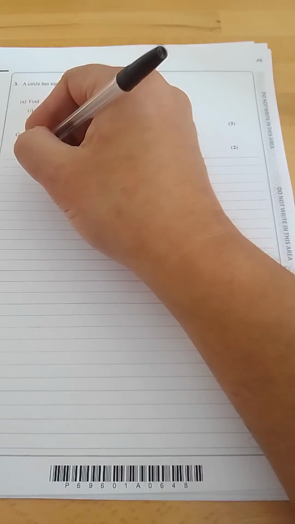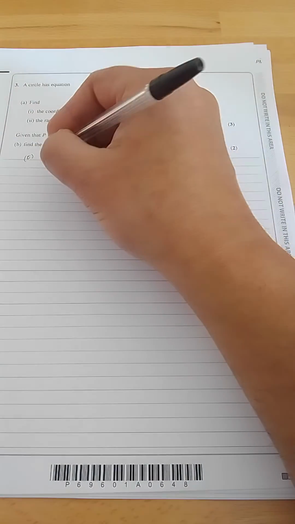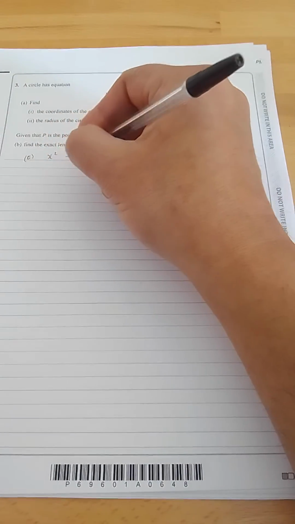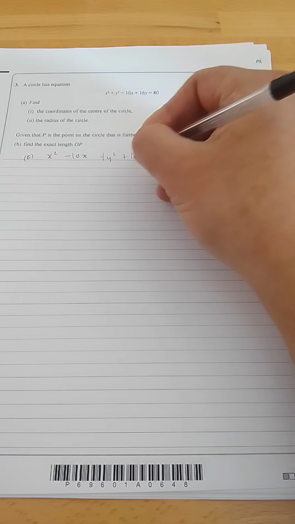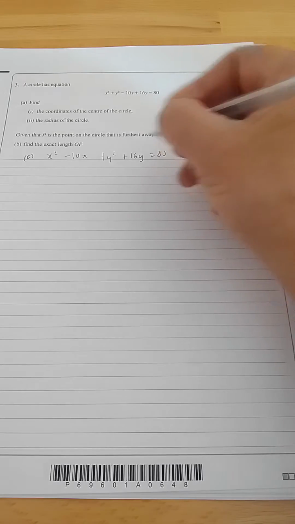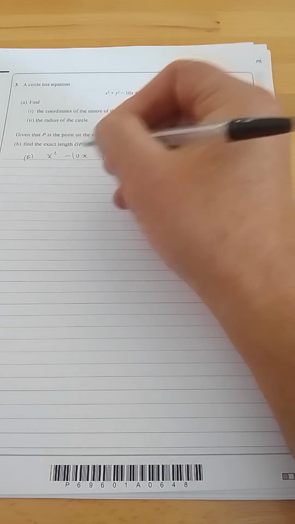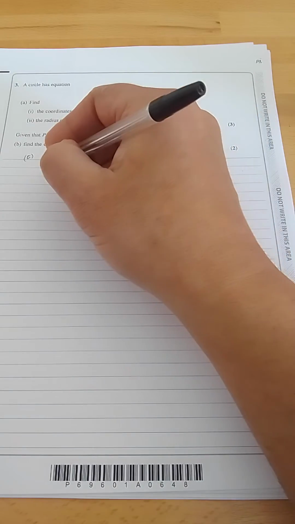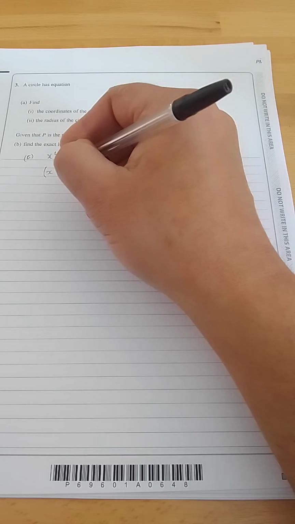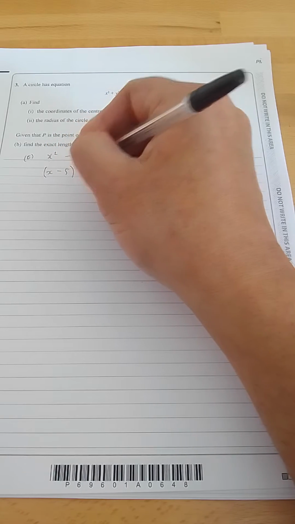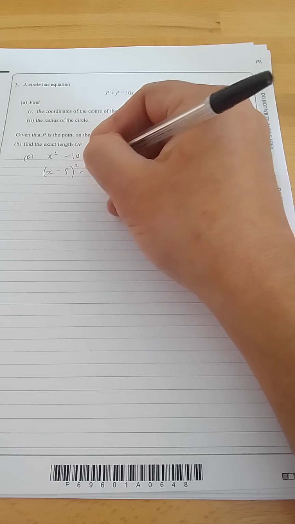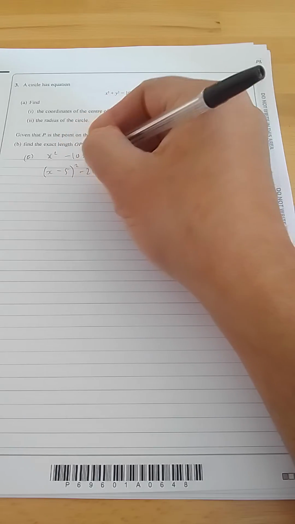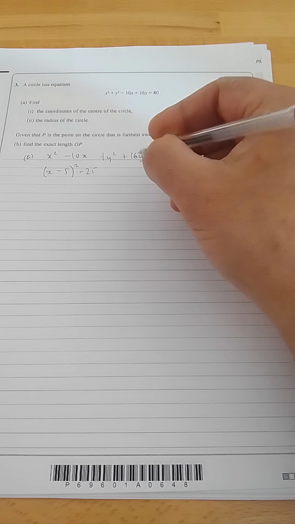So first thing I'll do is rewrite the equation slightly. I'm going to say x squared minus 10x, just changing the order of the terms, plus y squared plus 16y equals 80. And now what I'm going to do is complete the square on x squared minus 10x. So that will be x, halving that number will be minus 5, squared. That would give me x squared minus 10x plus 25. So if I put a minus 25, that is the same as the first two terms in the line above.